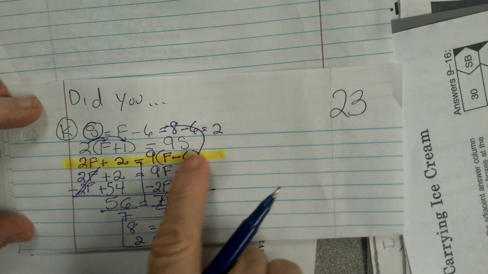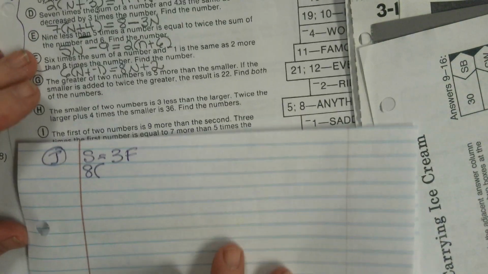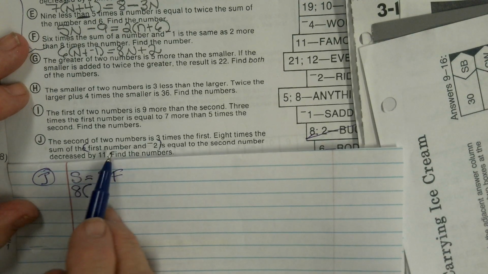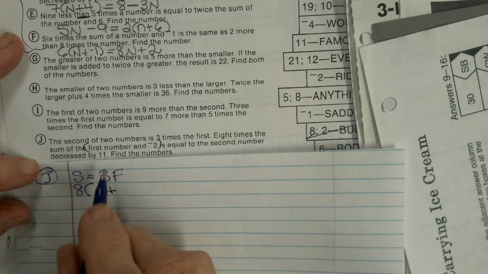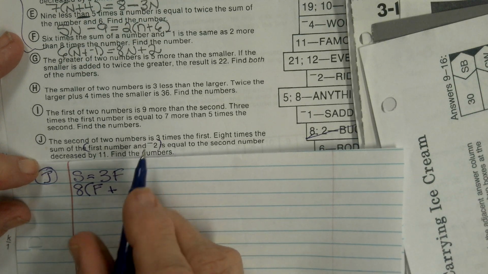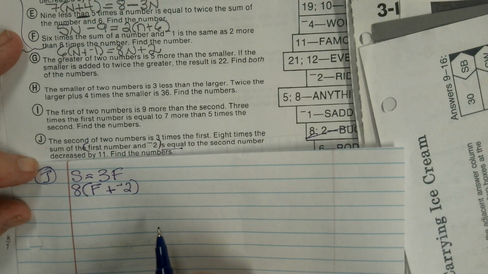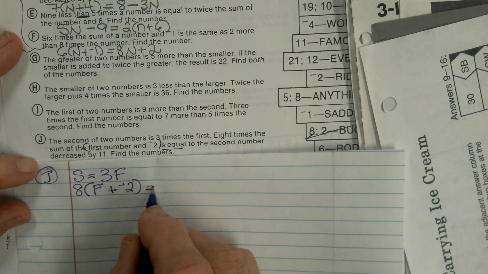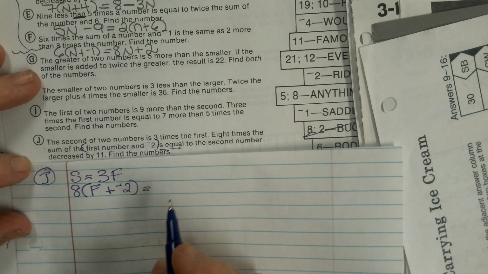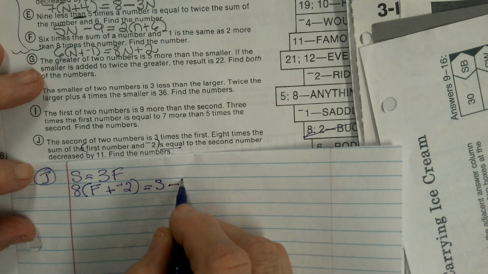Once I substitute and I have both of the same variable, that's what I'm going to highlight. We're not there yet on this one, so let's finish this one up. 8 times the sum, so I'm summing something, of the first number and -2 is equal to the second number decreased by 11. There's no to, from, or then, so you just put it in that order.